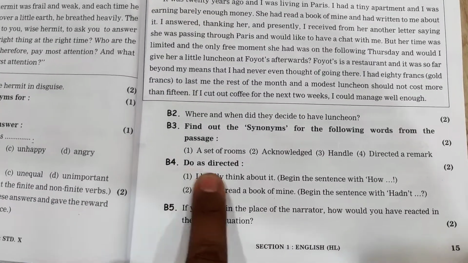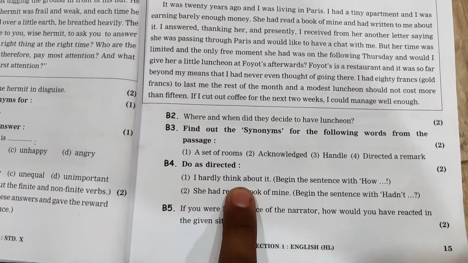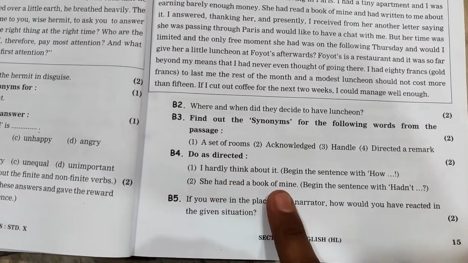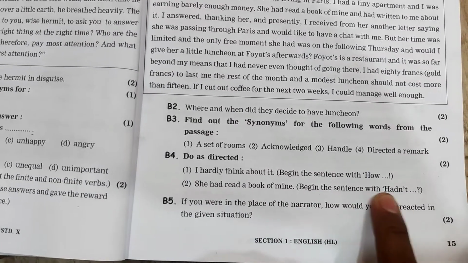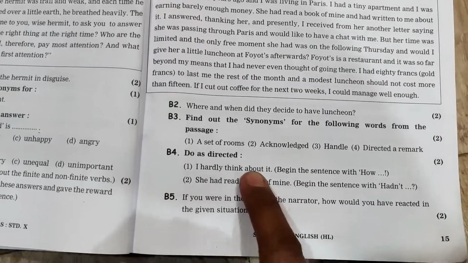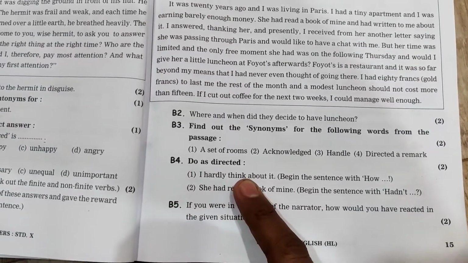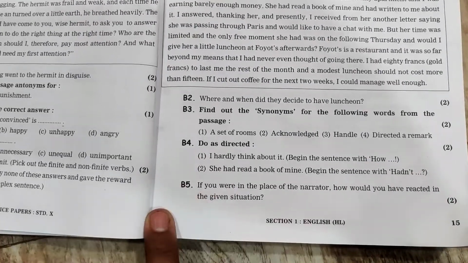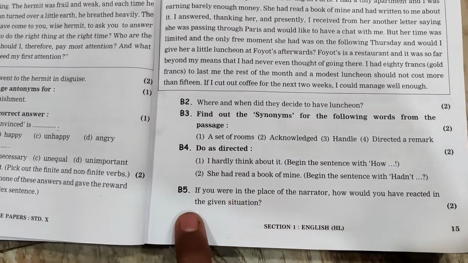Next comes B4, do as directed. I hardly think about it, begin the sentence with "how". She has read a book of mine, begin the sentence with "hadn't". So with these hints given here, you have to write the do as directed, and here also you can score 2 marks.